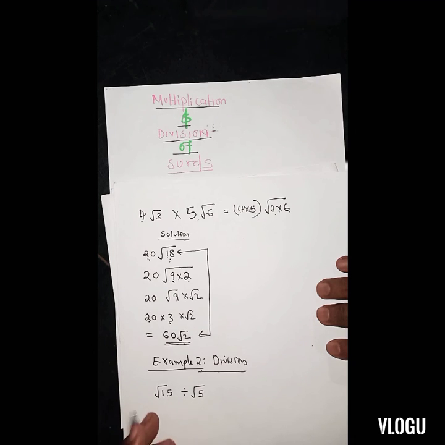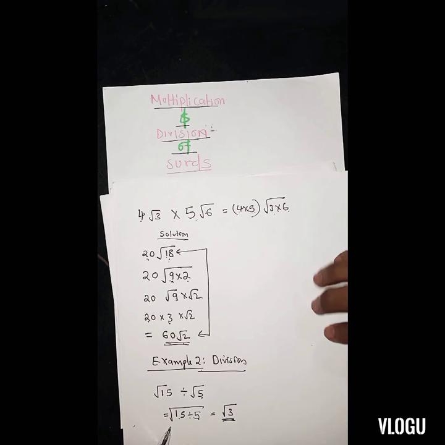What you do, just forget the root signs and divide 15 by 5, under one common root. So 15 divided by 5, very easy as writing ABCD. That is root 3. That's all. That's how easy math is.